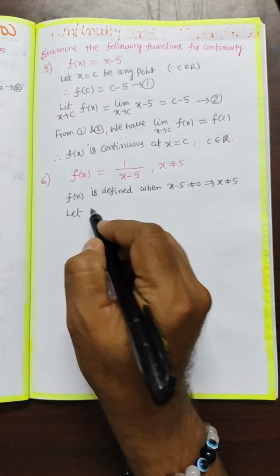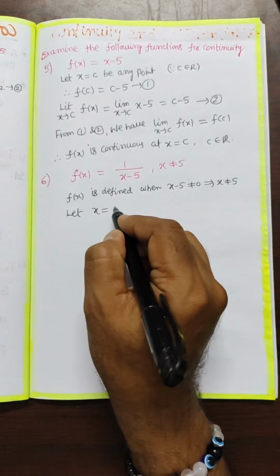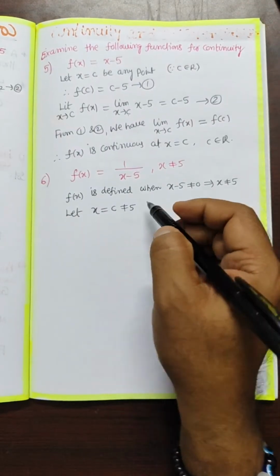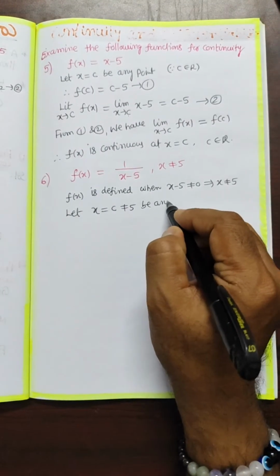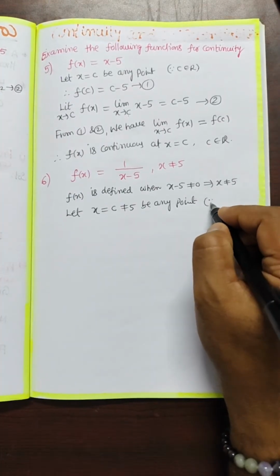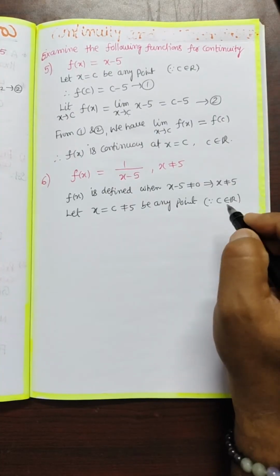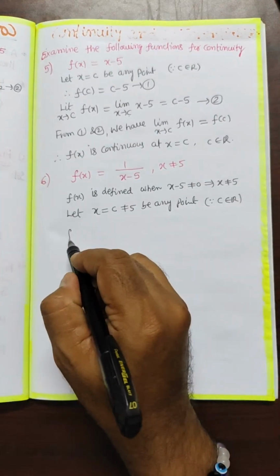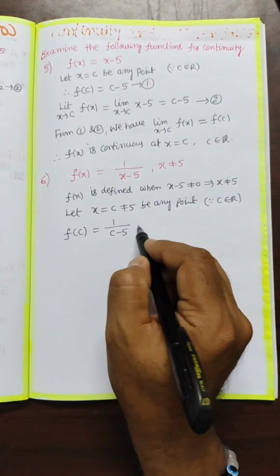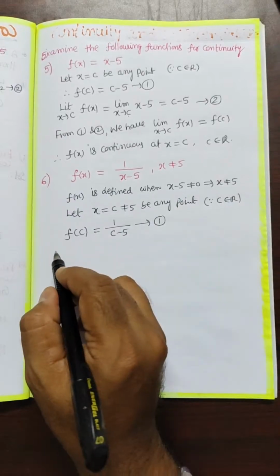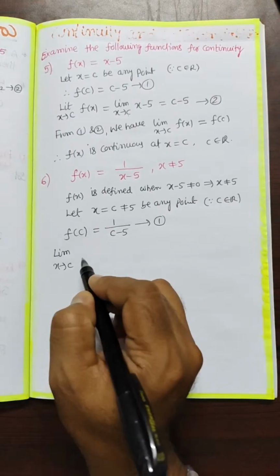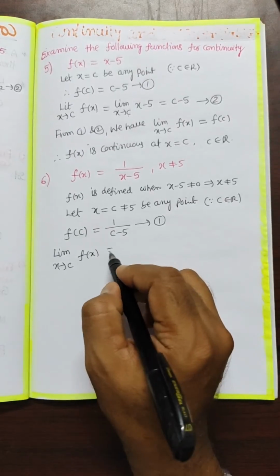Let x is equal to c, but not equal to 5, be any point on the real number line. That means c belongs to R. So now calculating the f of c value: 1 by c minus 5, equation number 1. Now consider limit x tends to c, f of x.